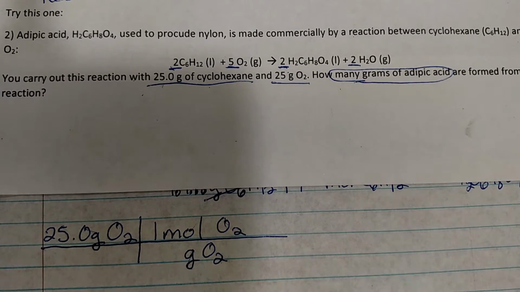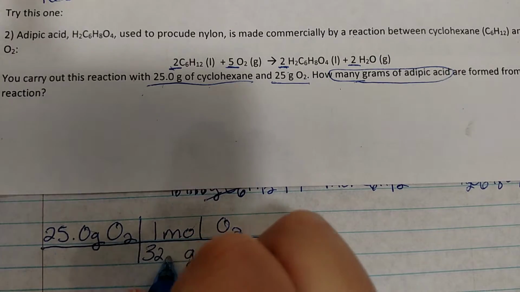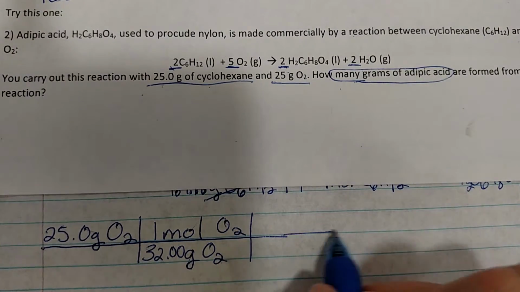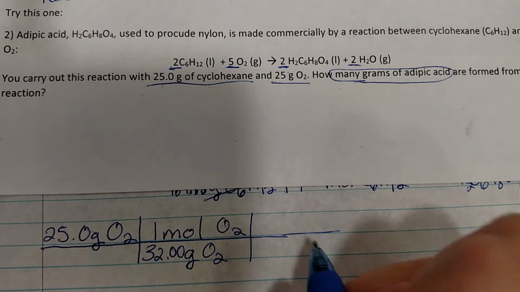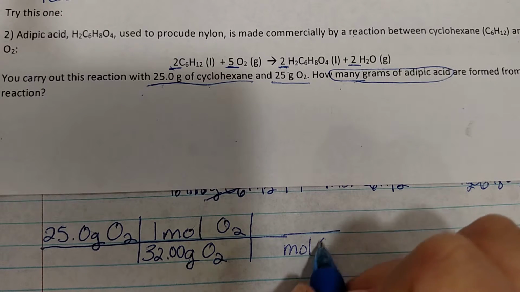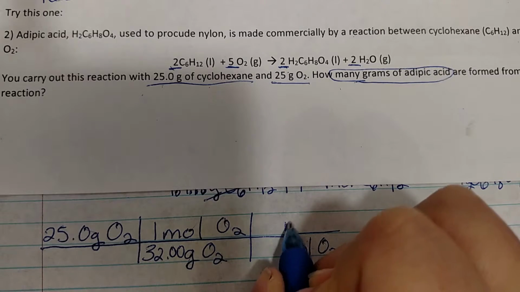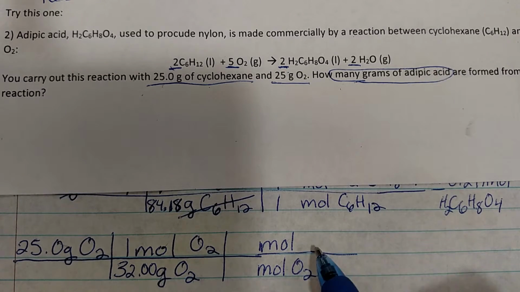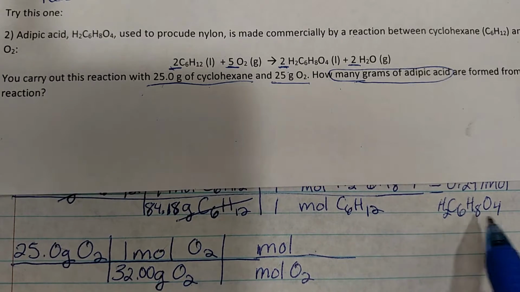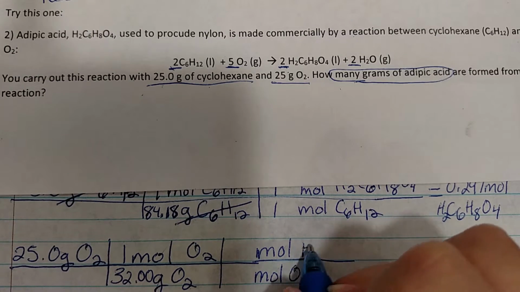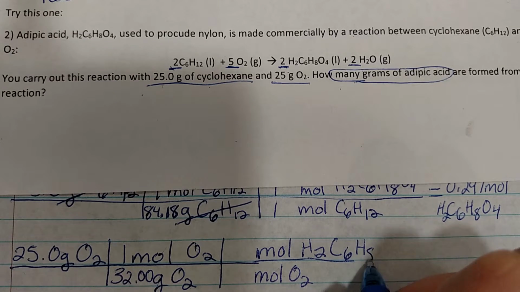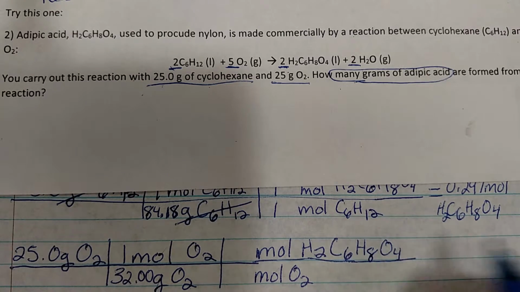Oxygen has a mass of 16, times 2 would give us 32 grams of oxygen. So again, we want to convert to the moles of the product. So get rid of moles of oxygen, and we want to convert to moles of the adipic acid. We want our units to match, moles of adipic acid on both. We can't compare two different products. It's like apples and oranges.